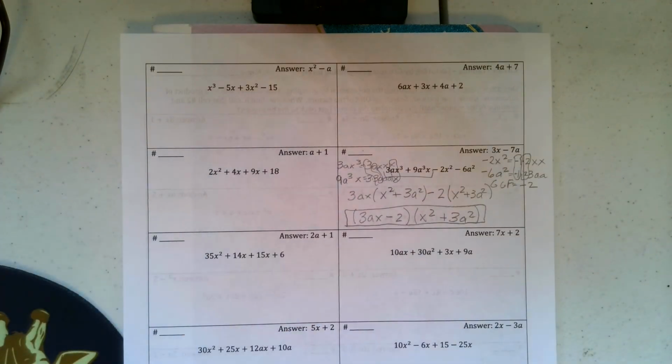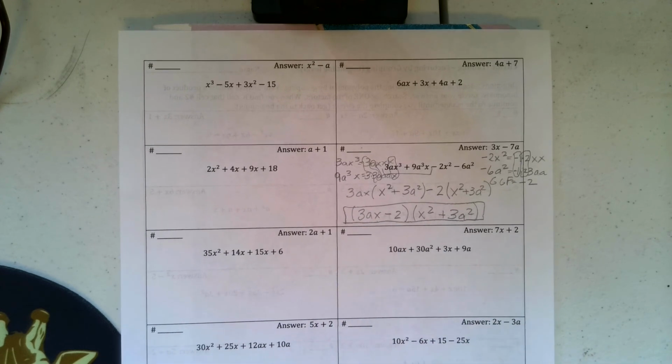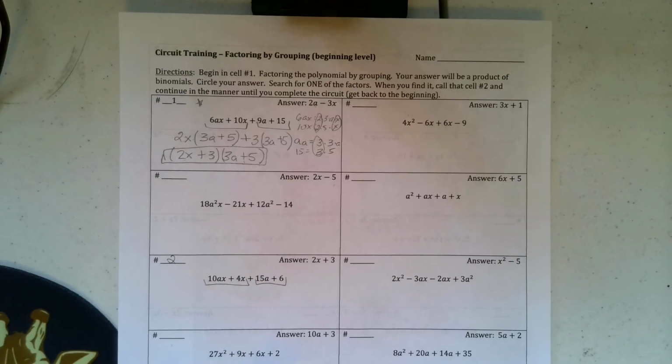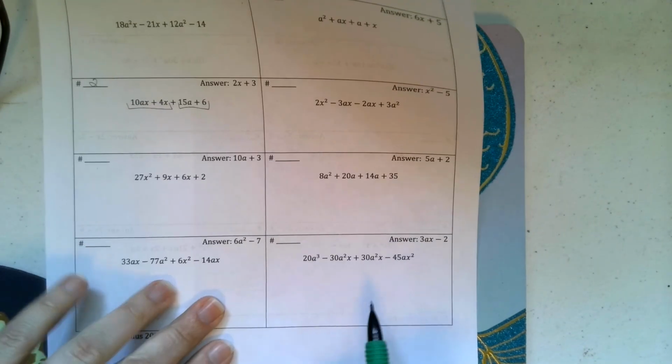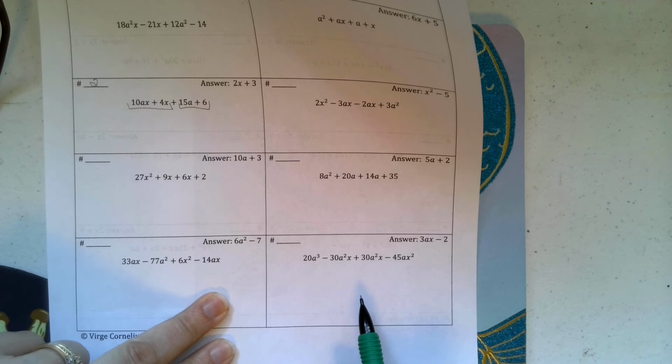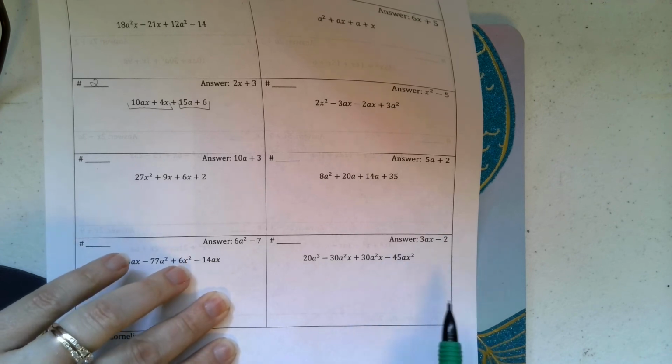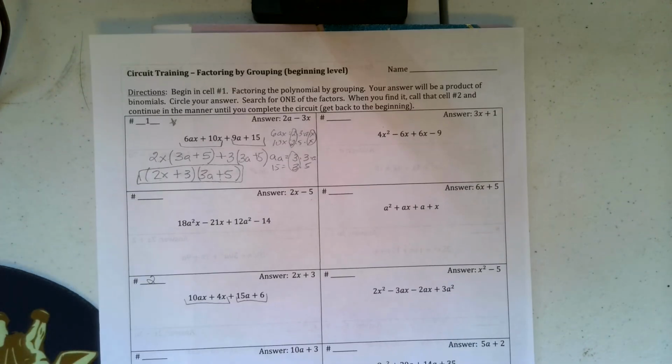So whatever your answers end up being, let's make sure this exists somewhere: 3ax minus 2 and x squared plus 3a squared. Yeah, so it's going to come down here to this one once we figure out what number all of these are. I didn't tell you what number it was. I just wanted to help you solve that one. All right, so you should be able to get started. I did the one that I thought was the hardest. Email me if you have questions, and you should be able to do this in one day. Okay, good luck.